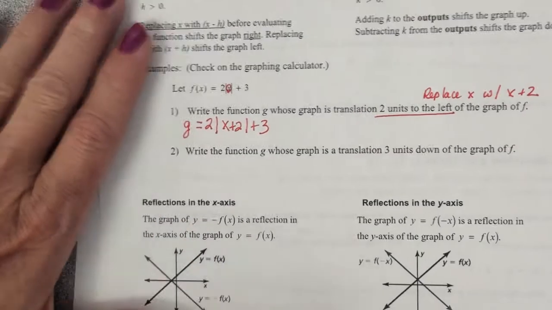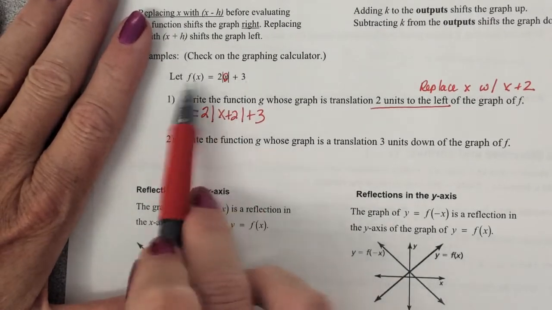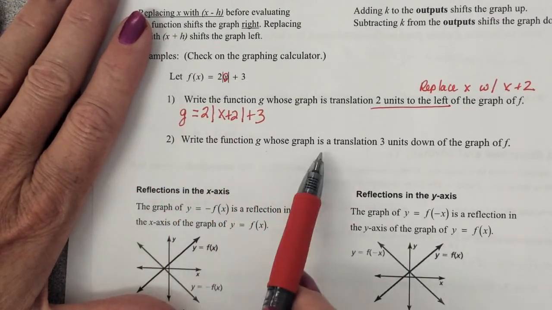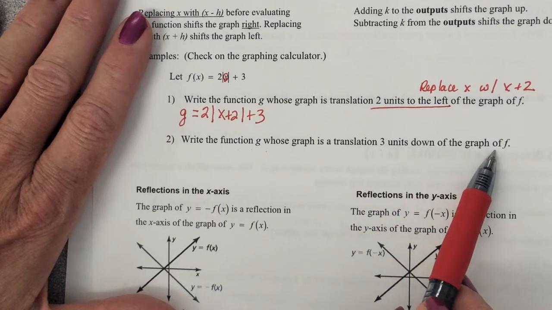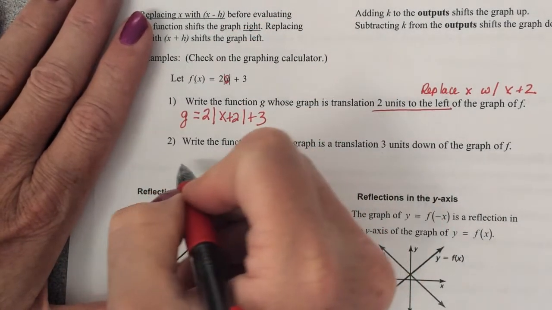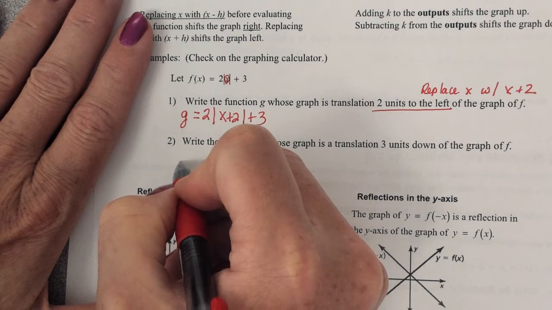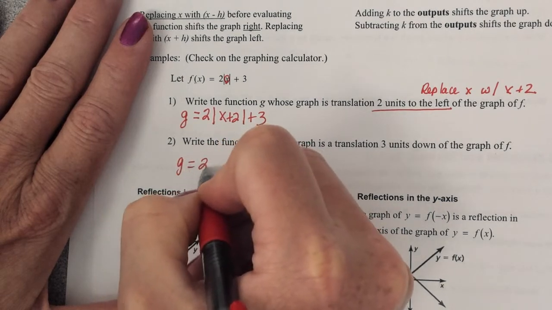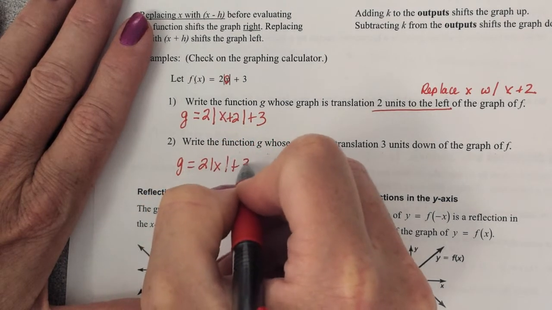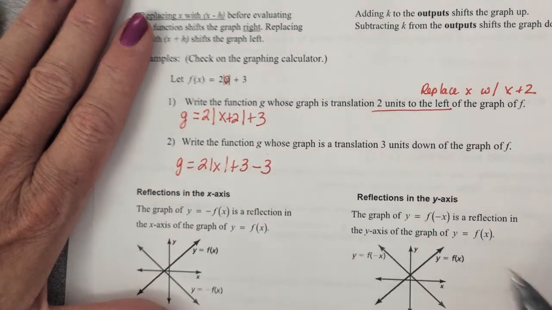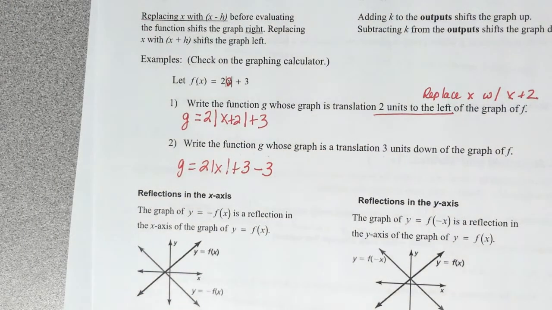Okay? All right, so now using this same function, write the function g whose graph is a translation 3 units down. Well, now I'm going to have to take this same function, keep it exactly the same, and I'm going to have to subtract 3 from it. So I'm going to have to go down 3.